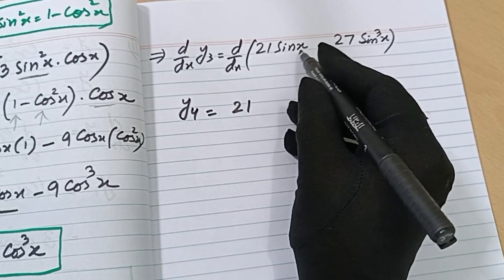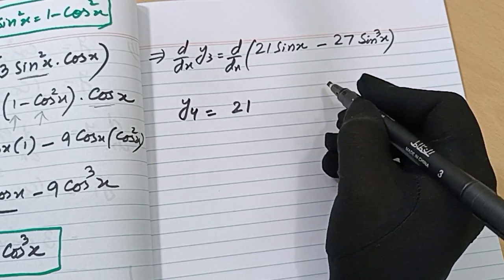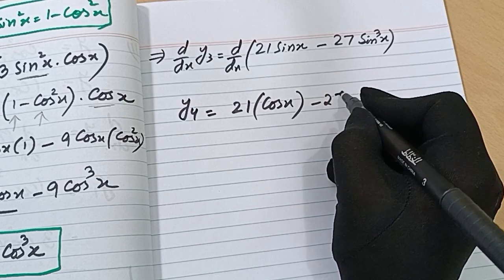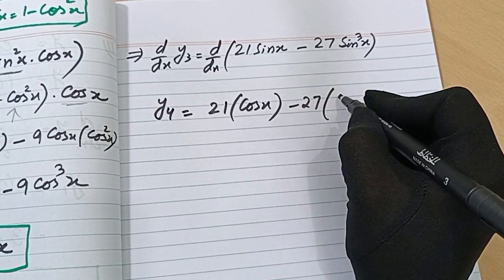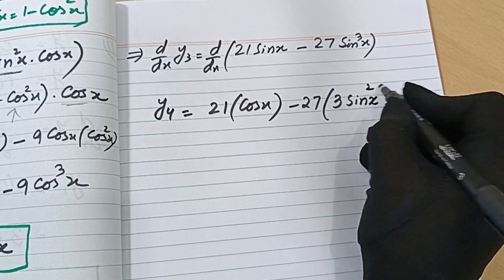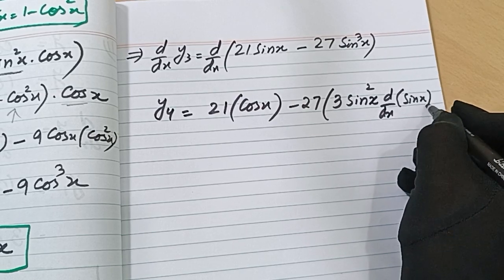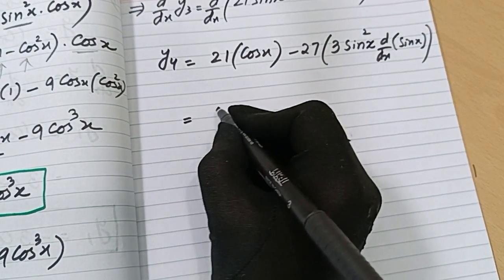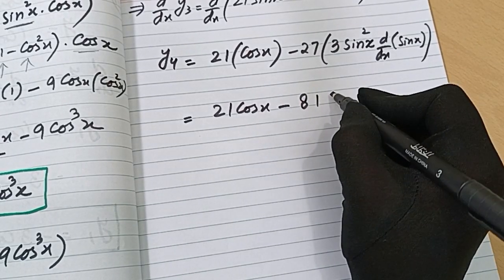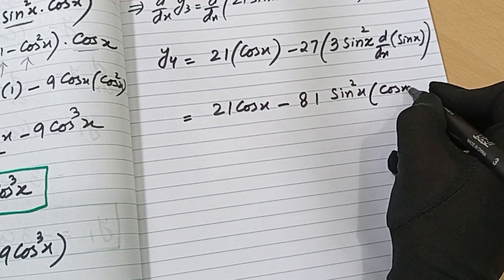Here 21, derivative of sin is cos x, minus 27, its derivative. Again apply the power rule, power in front, power minus 1, that becomes square, and the derivative of the function sin x without power. So this becomes 21 cos x minus 27 times 3 is 81 sin square x, and the derivative of sin x is cos x.